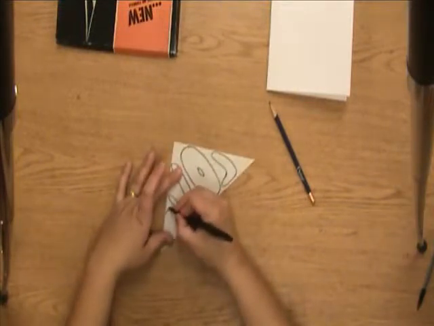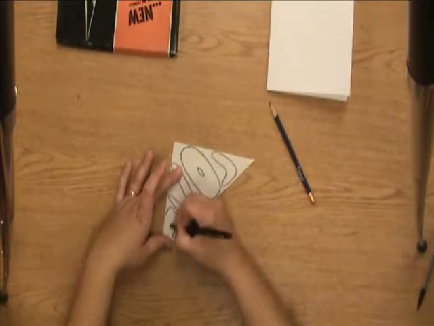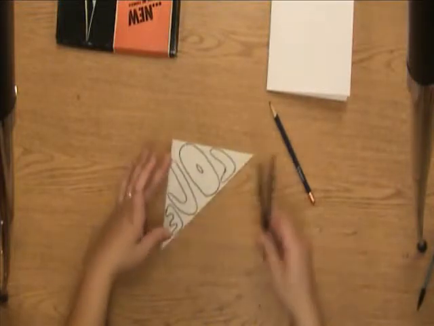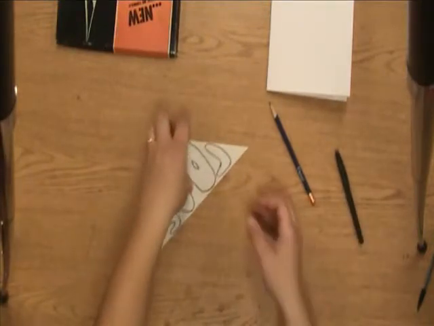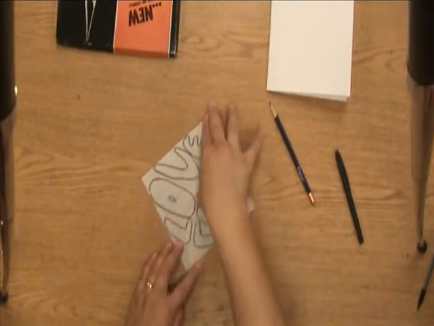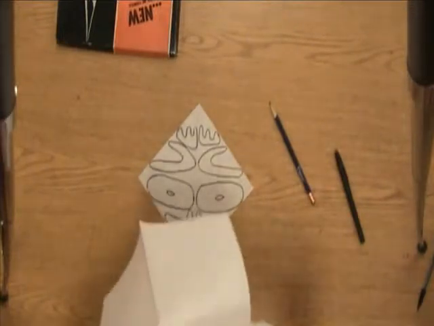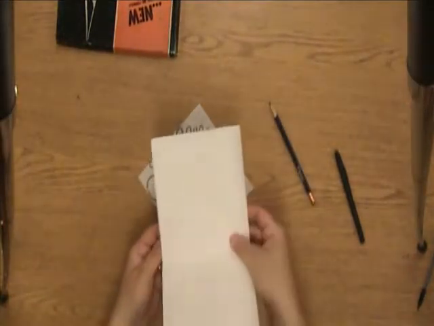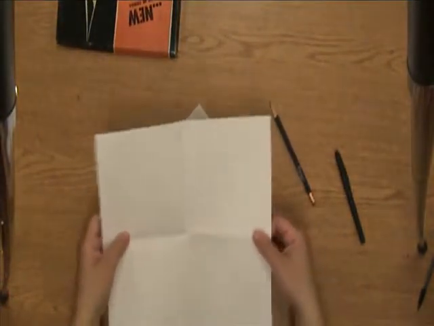Now the words that you can pick out, if you want to do love, you can, but that's not very creative since that's my example. I want you to come up with a word that is meaningful to you. Now when you open this up, you're going to have your original word and a translated image of that word. Then you're going to get a 12 by 12 piece of paper and fold it in half and then half again, and that's going to create four sections.